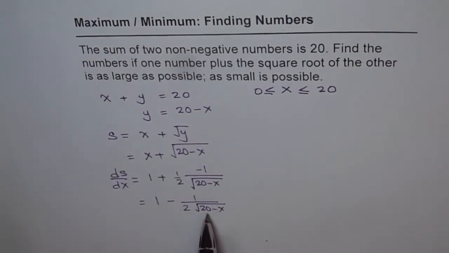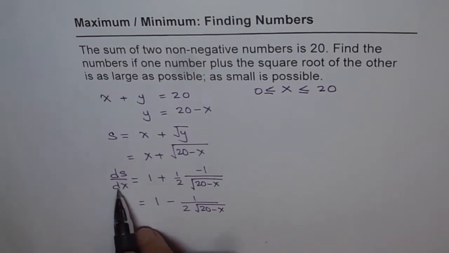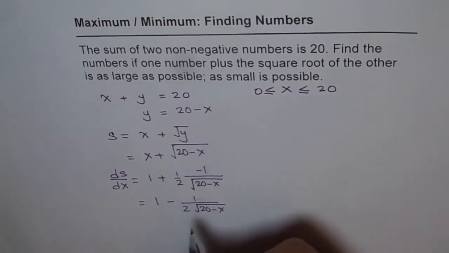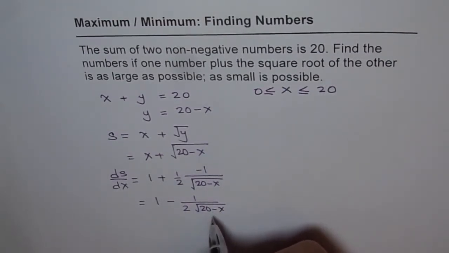Now this will give us a critical number. And what is a critical number? A critical number is the number which will give us a 0 for the derivative or an undefined value for the derivative. So those are the critical numbers. So in this particular case, dS over dx can be undefined at x equals 20. So that is a critical number for our function. It is undefined for x equals 20, right? So in this particular case, we do have a critical number, and that is when x is equal to 20.